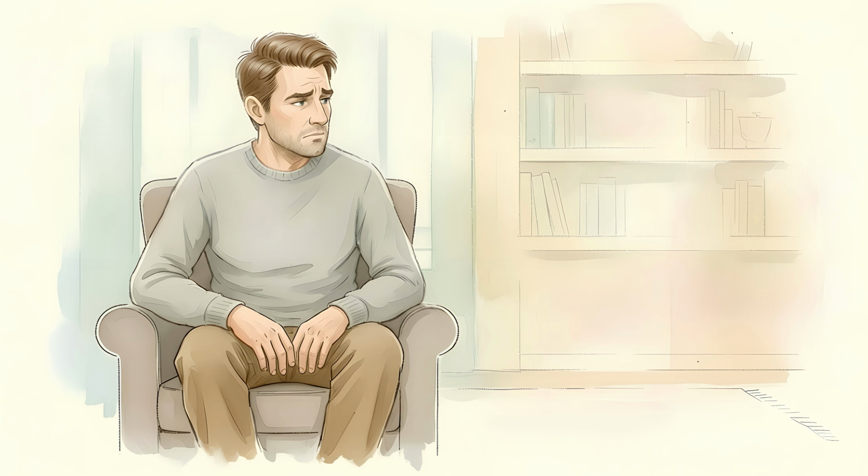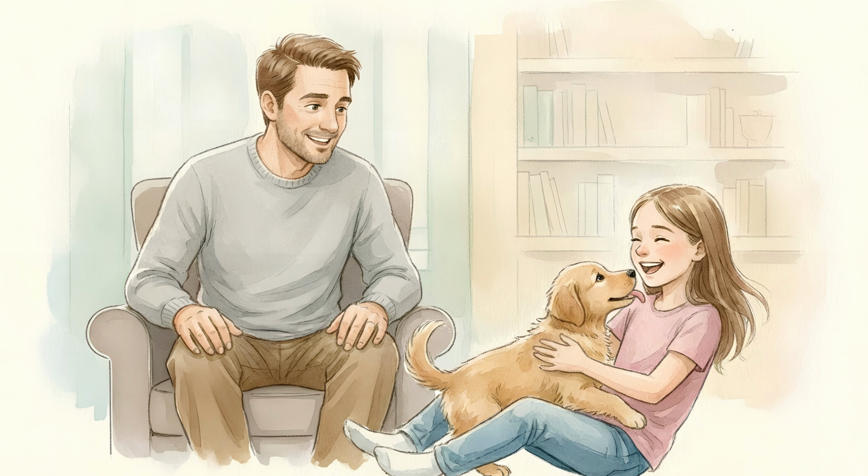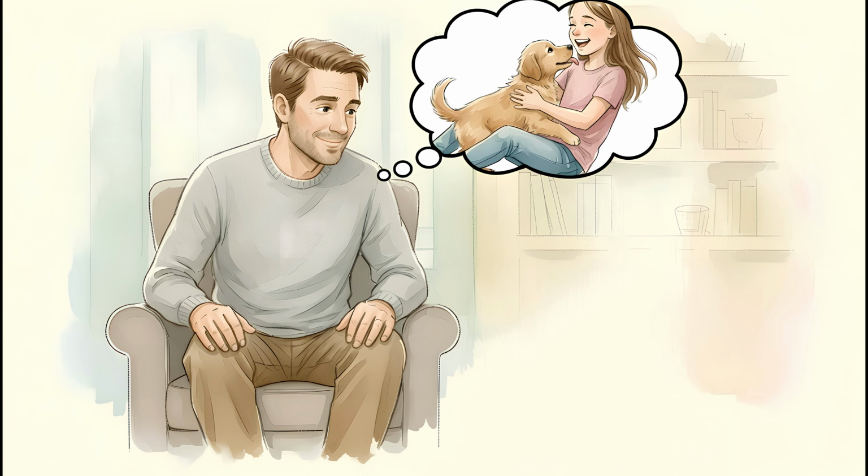The author doesn't say the preacher was kind and soft-hearted. Instead, his actions show us that he cares deeply about his daughter and wants her to be happy. So this is the easy way to remember this.